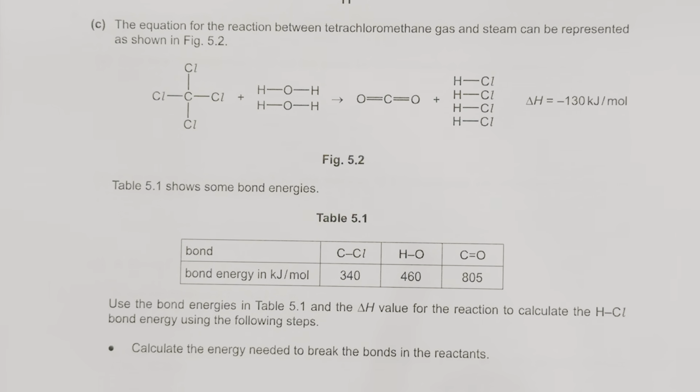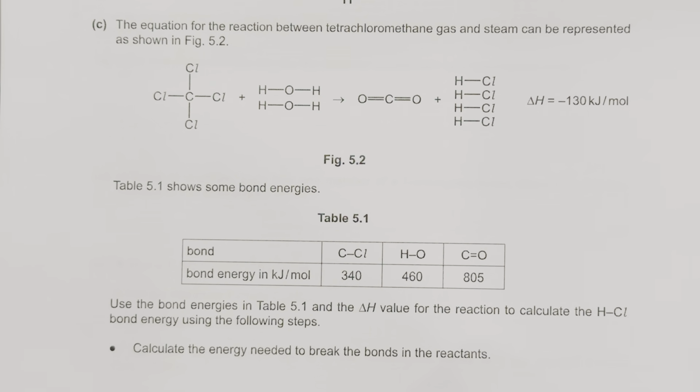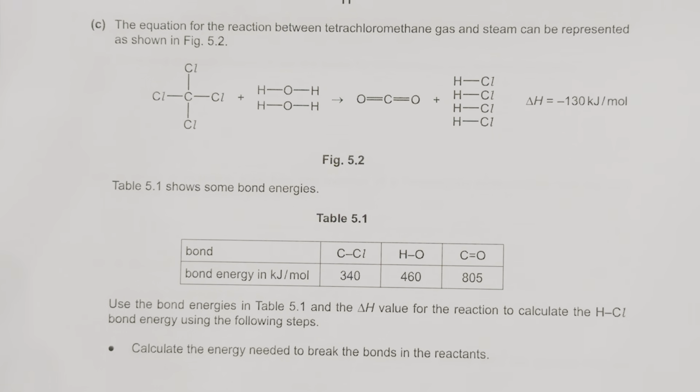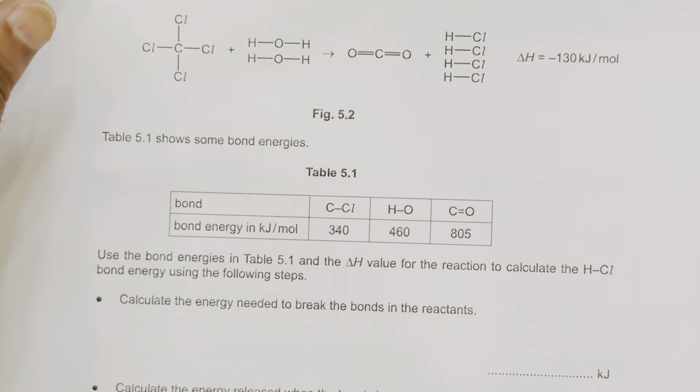Now moving to part C. The equation for the reaction between tetrachloromethane gas and steam can be represented as shown in figure 5.2: CCl4 + 2H2O gives CO2 + 4HCl. Table 5.1 shows the bond energies. We have been provided with the bond energies, and using the bond energies in table 5.1 and the delta H value for the reaction, calculate the H–Cl bond energy using the following steps. The examiner has mentioned the steps as well.